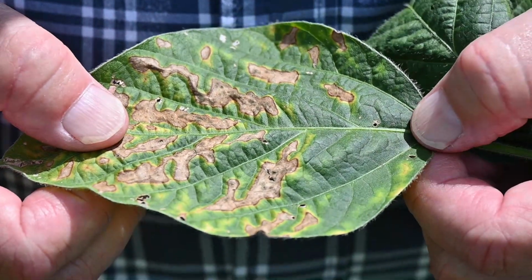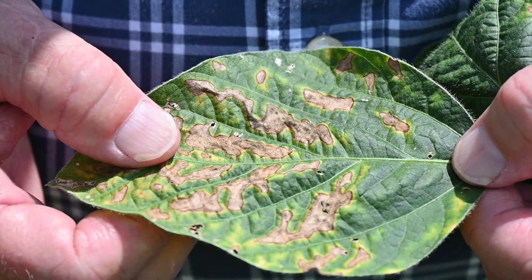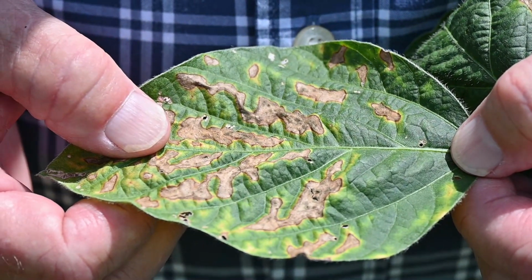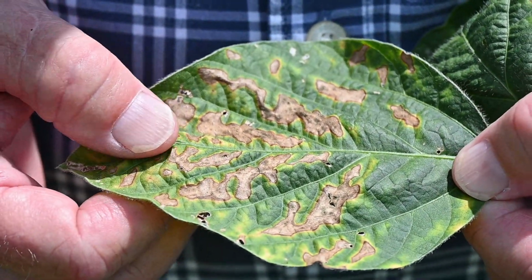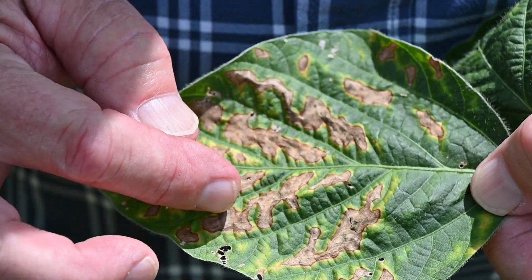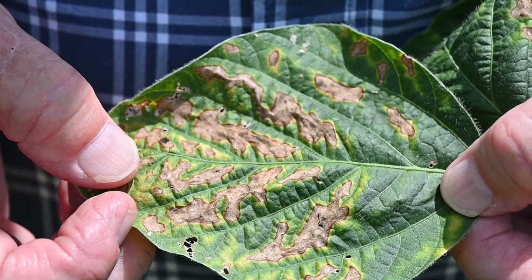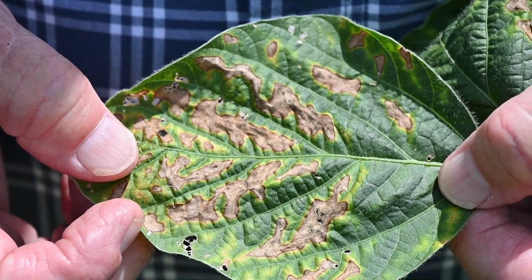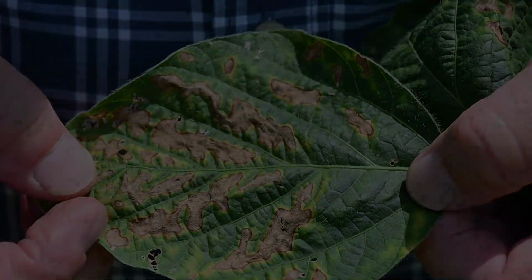There's no yield loss associated with this, as bad as it looks, and if I showed you the whole plant, it's just on about 5% or less of the leaves on the plant. It starts as this yellowing, and then it progresses and you get this brown or necrotic, interveinal necrosis they call it. So just be aware when you're out looking around that just because it looks like a disease doesn't necessarily mean it is.